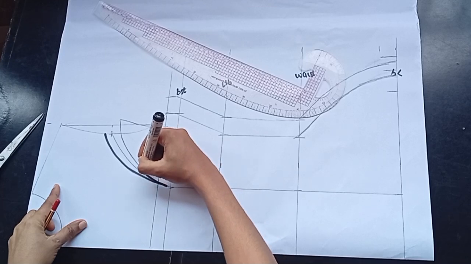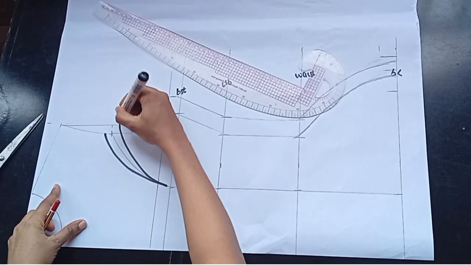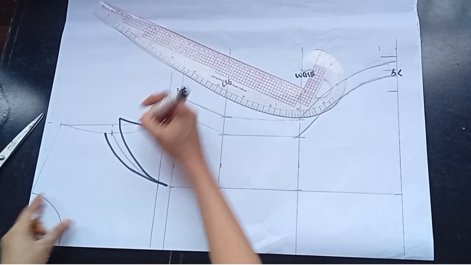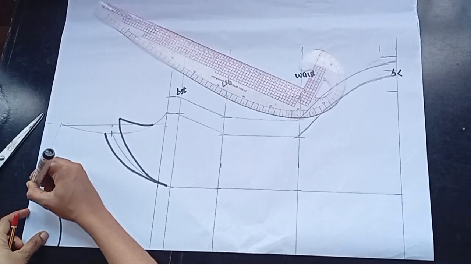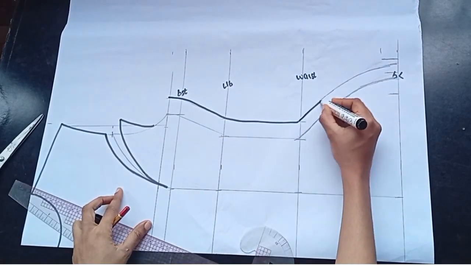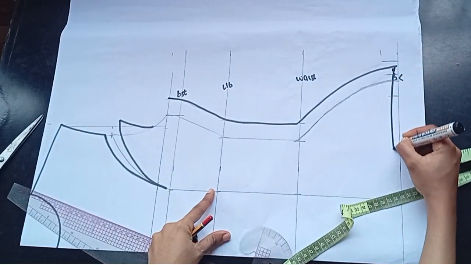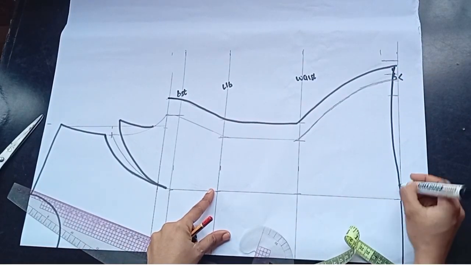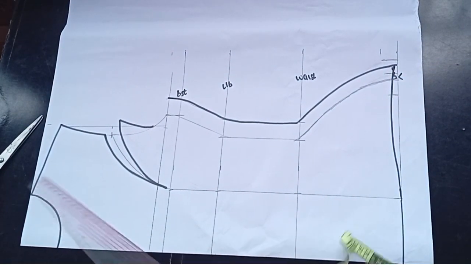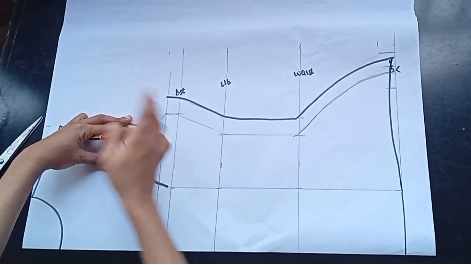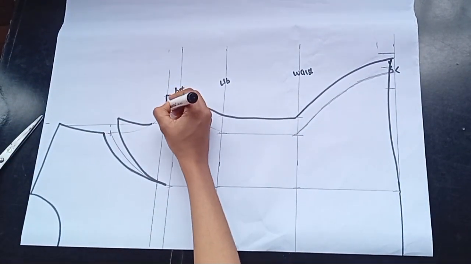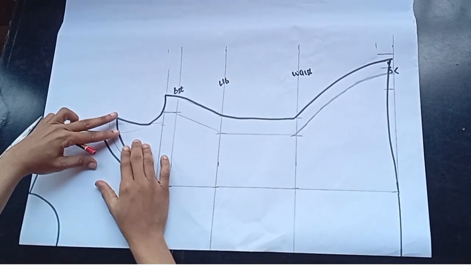Now after I'm done blending out the darts, just like I said, you'll be stitching this at the back of your pattern. So I'll just go ahead and outline my pattern, and after doing that I'll go ahead to cut it out. Now coming from the side, I will go up a bit and then connect it down. So this is what I have on this part of my dress, right?